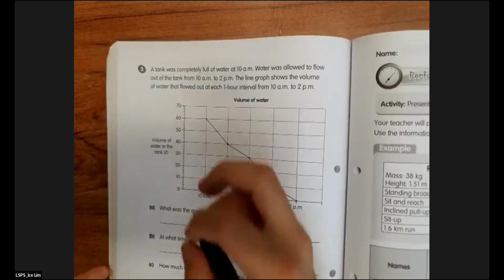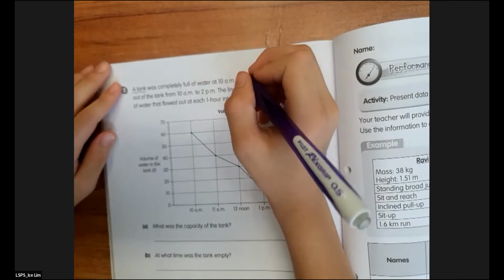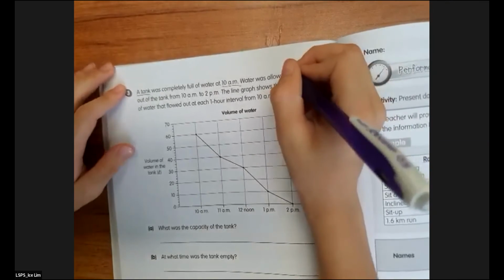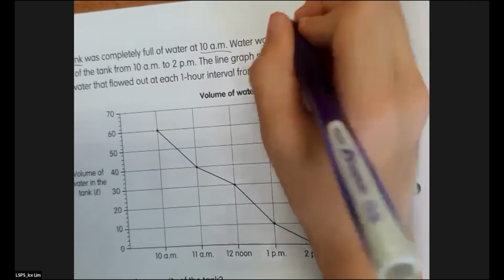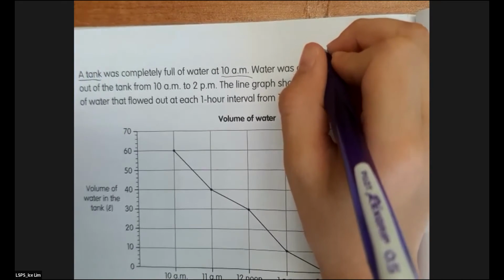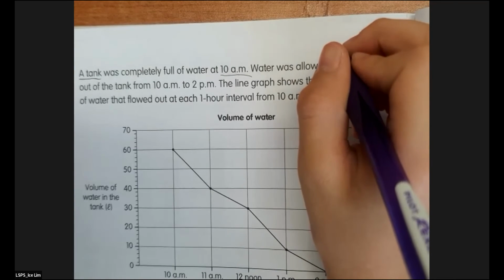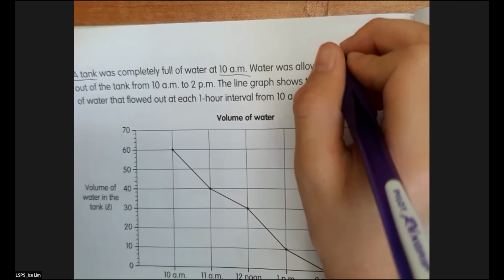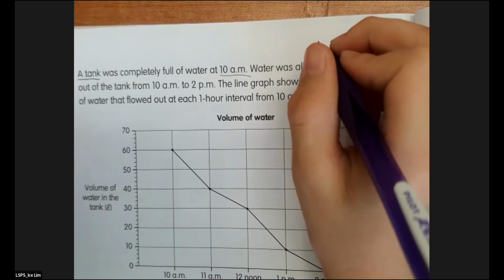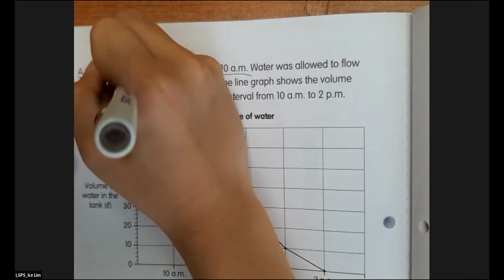The tank was filled completely full of water at 10 a.m. Water was allowed to flow out of the tank from 10 a.m. to 2 p.m. The line graph shows the volume of water that flowed out at each hour interval of 10 a.m. to 2 p.m. The question asks what was the tank from 10 a.m. to 2 p.m.